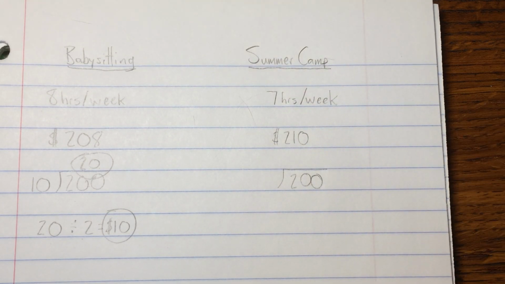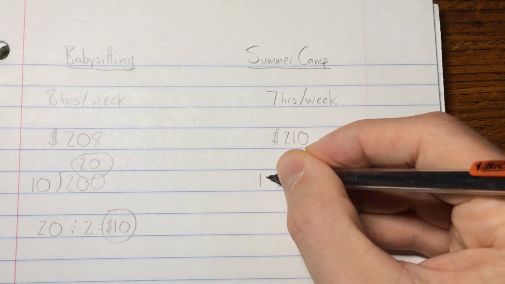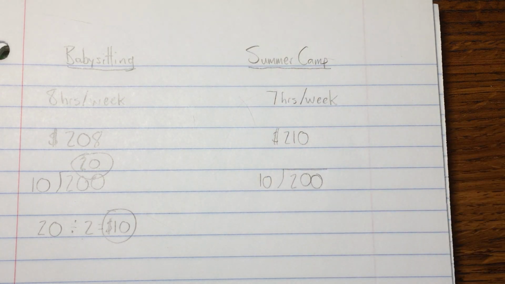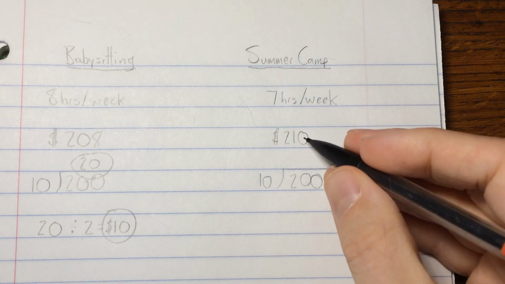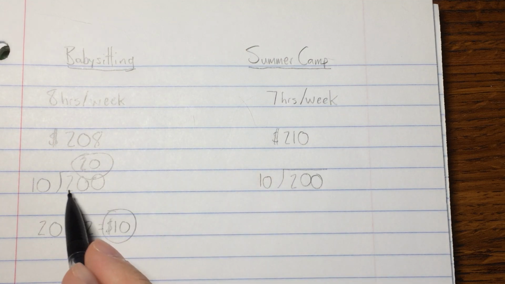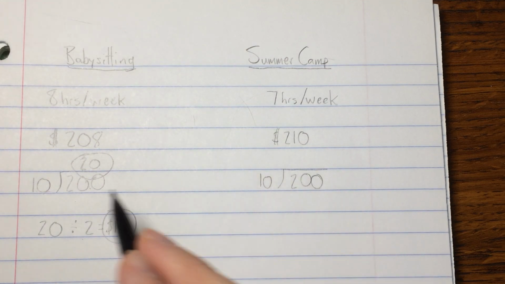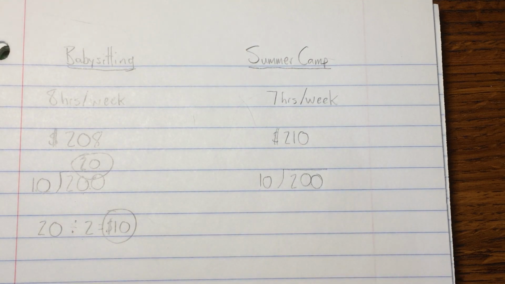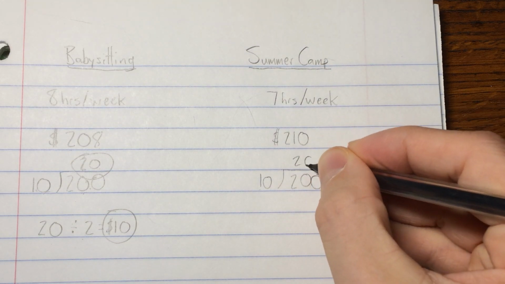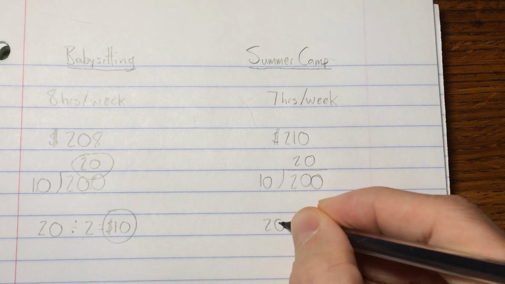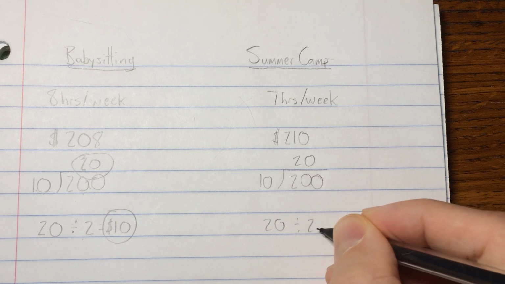And if you're really paying close attention here, which I know is hard with a cat roaming underneath the camera every few seconds, you may notice that we ended up with the same estimates here. 200 divided by 10, 200 divided by 10. So we already know the answers. 20. And then we still have to split it between 2 people.